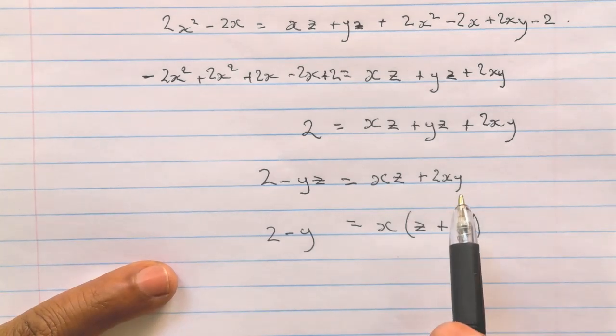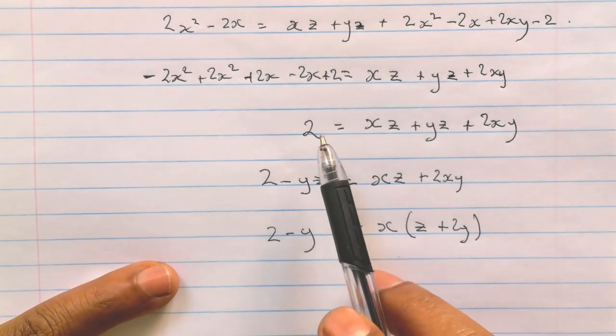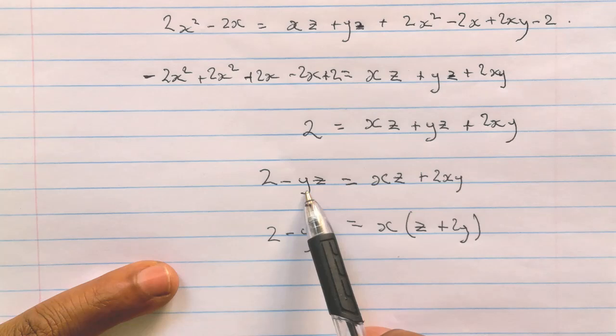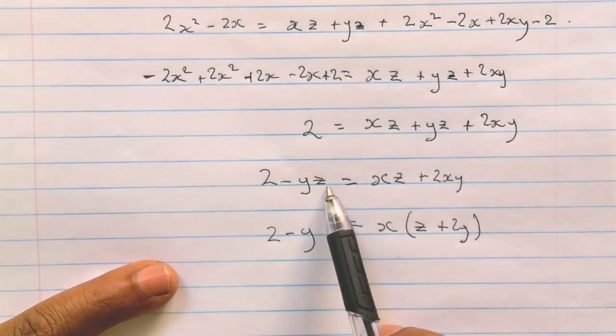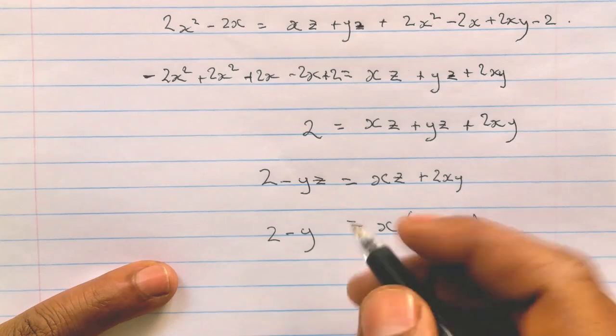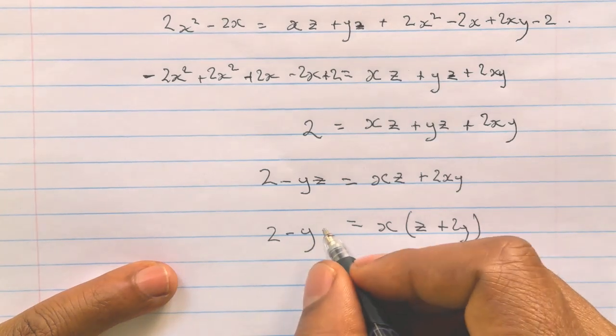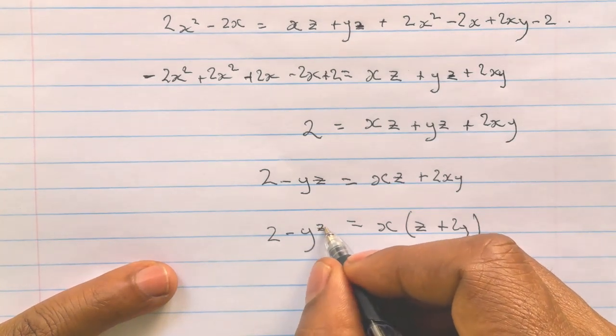Right. Let me check. This 2 was joined by what? By this yz. Okay. So I must not forget that. Right. So this one also must have a yz.